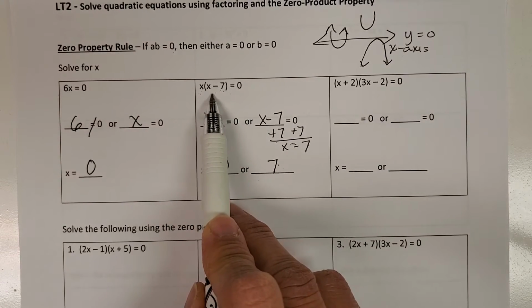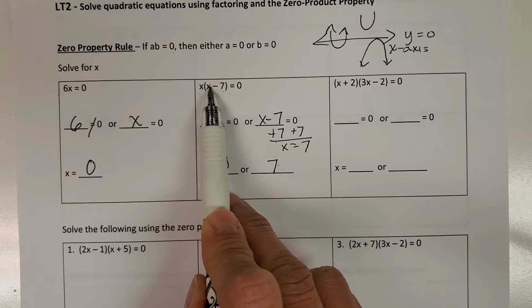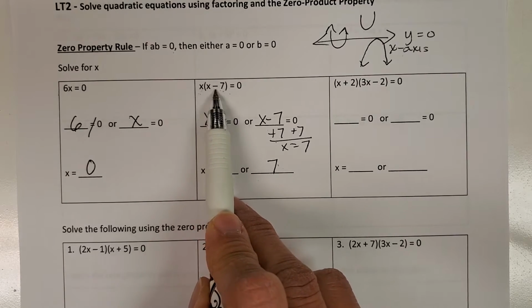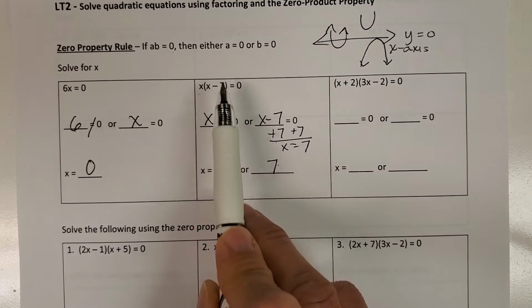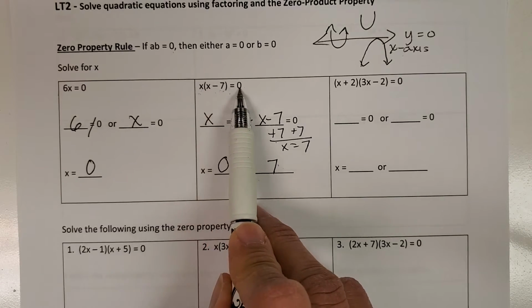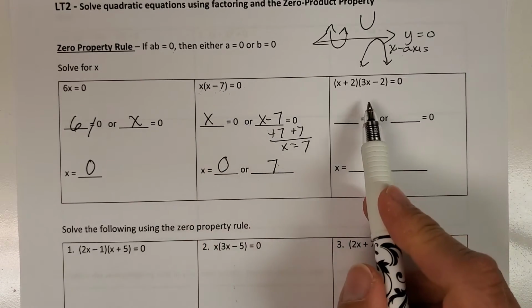They work in this equation because if I put a 0 in for x, I get 0 times negative 7, which is 0. Or if I put a 7 in, I get 7 times 0 equals 0. They both work. All right, next.